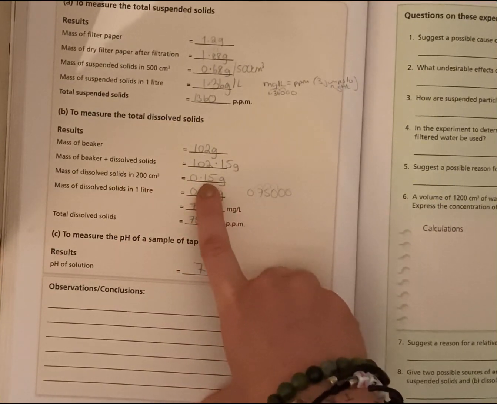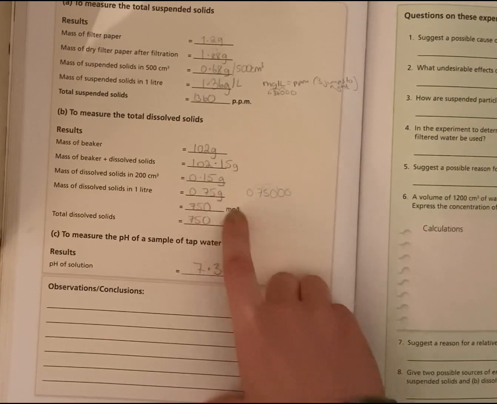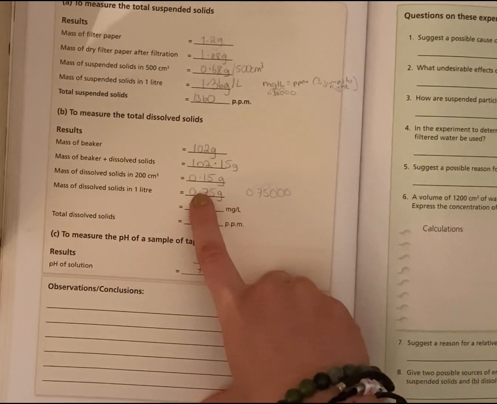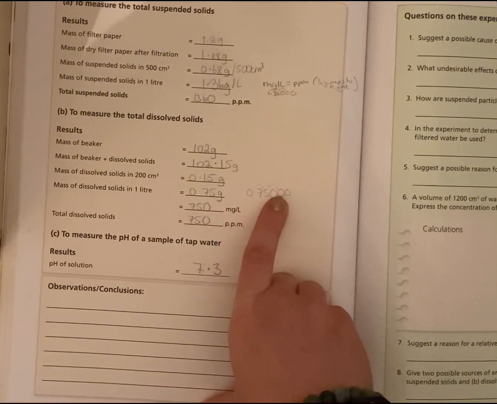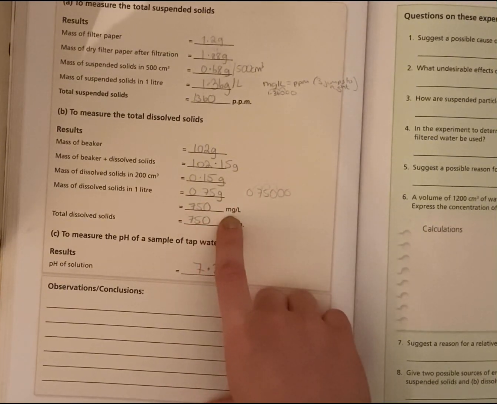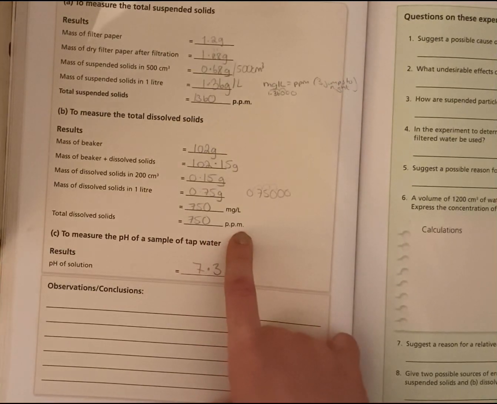So I'm going to multiply this number, whatever your number is, by 5 to get it up to how many grams would be in a litre. So that would mean the next section is going to be milligrams per litre. So again, you move it 3 spaces to the right. So 1, 2, 3. That'll be 750 milligrams per litre, 750 parts per million.